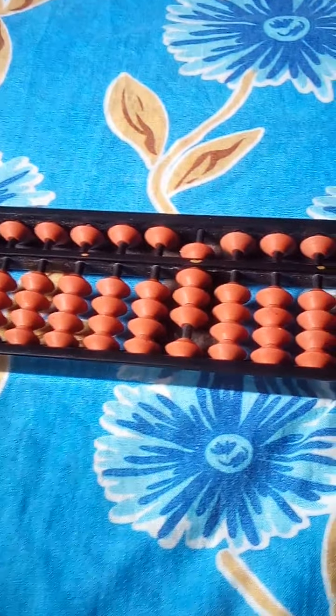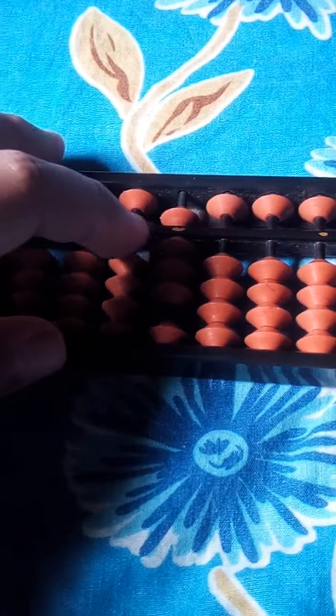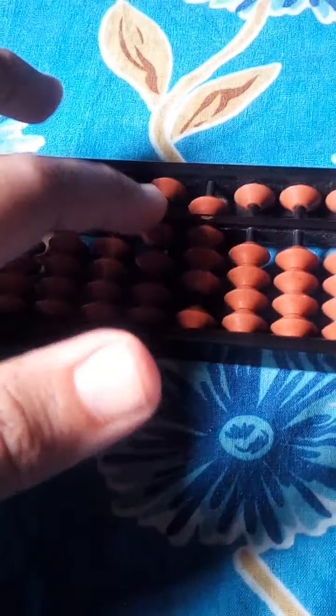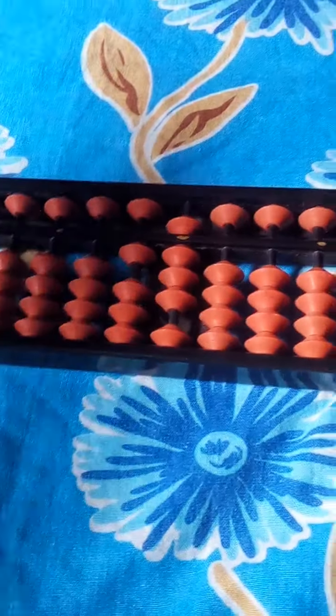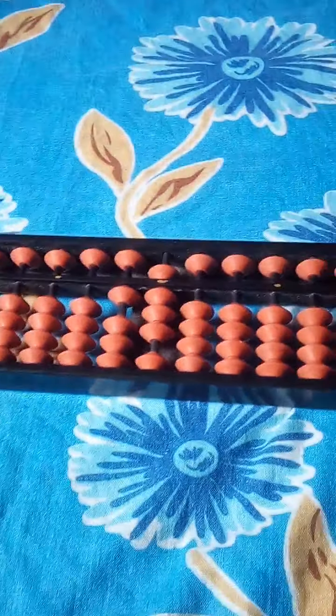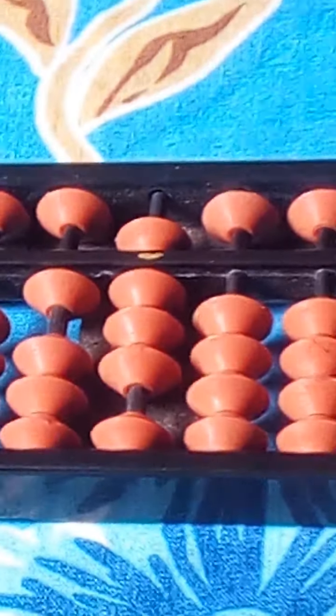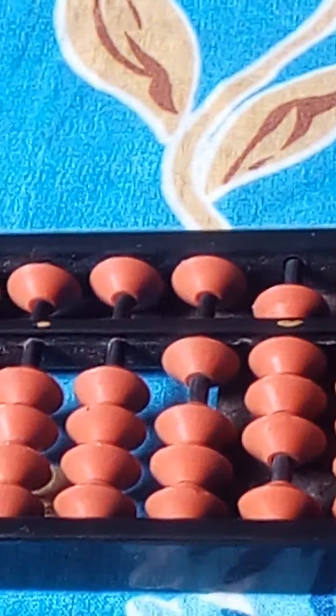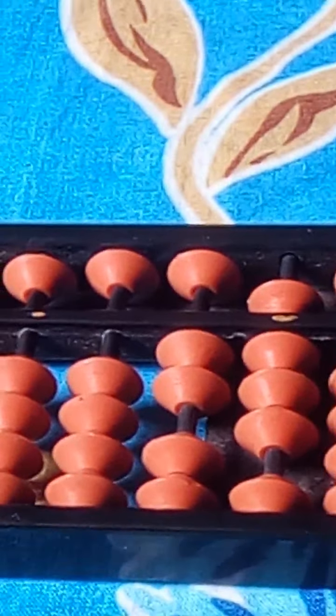Now at the 10s rod, as I have stated earlier, this is 8 plus 10, 18. This is a total of 18. And once more another 10, means 18 plus 10, 28.